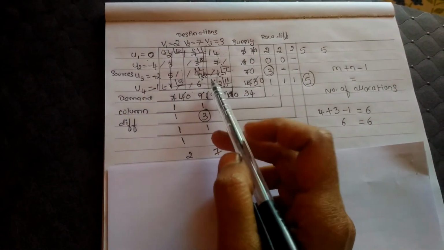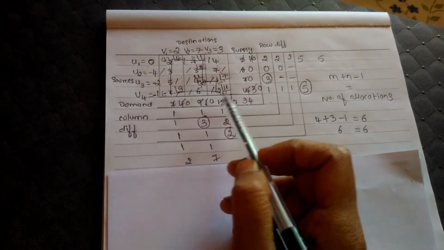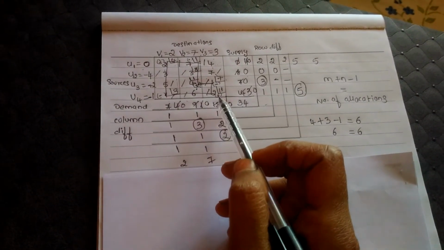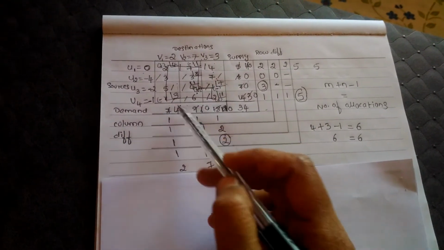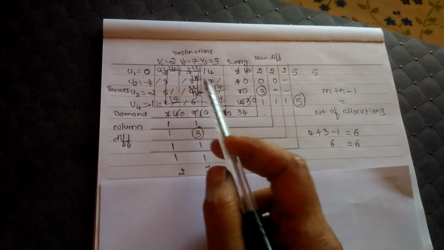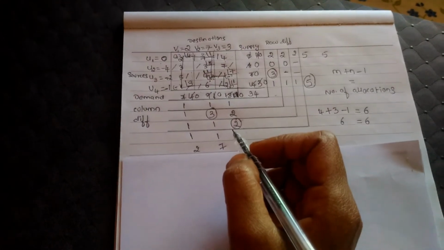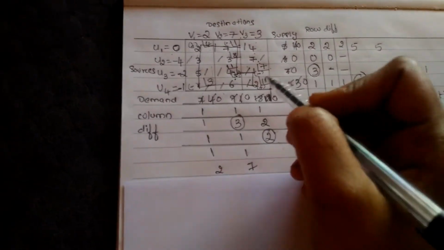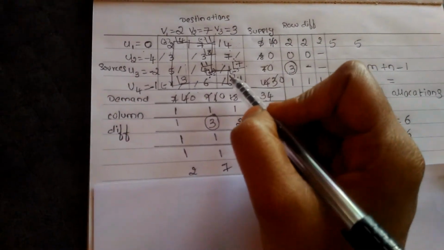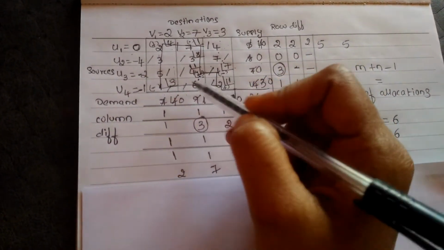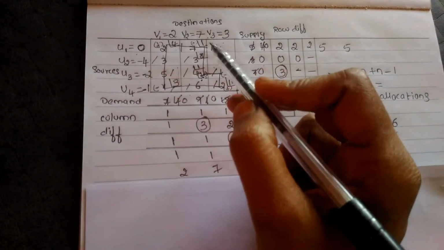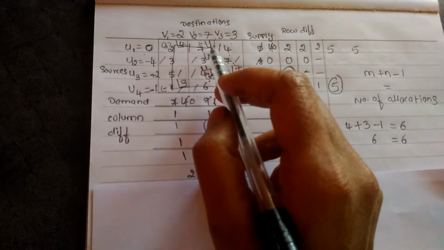Now, after assigning the mathematical operations plus and minus for all the allocated cells which formed a loop for the given problem, we will start performing the operations. Amongst the allocated cells in the loop, identify the cell value that has the least allocation.